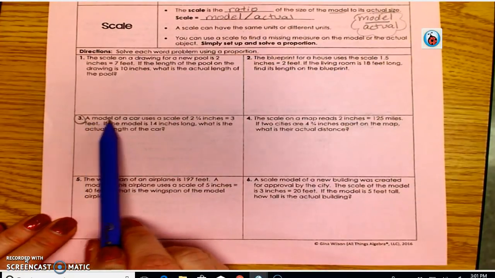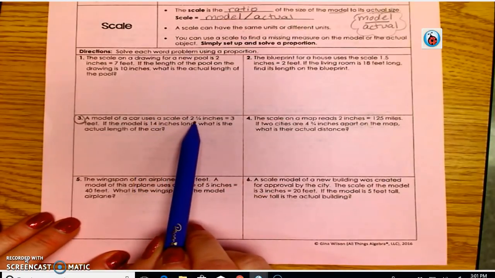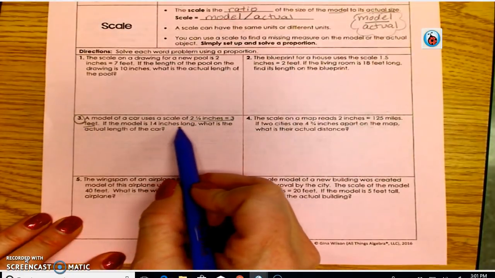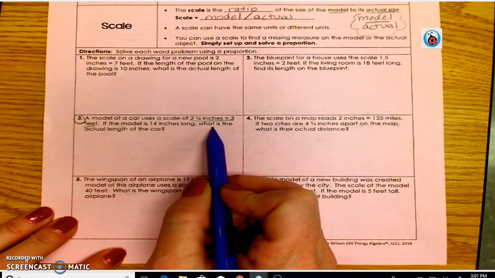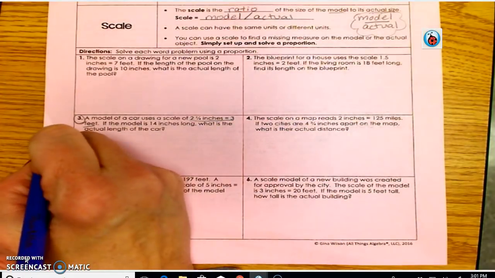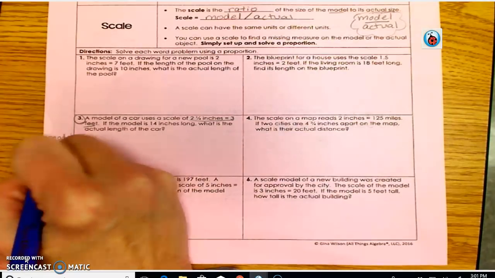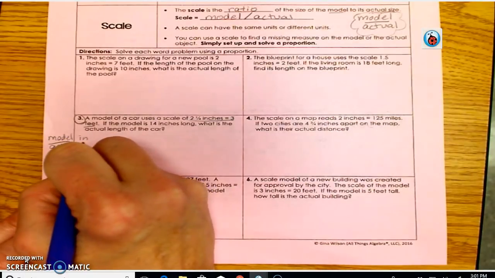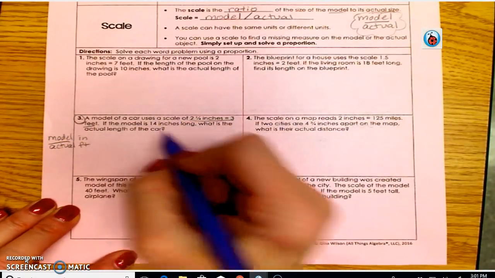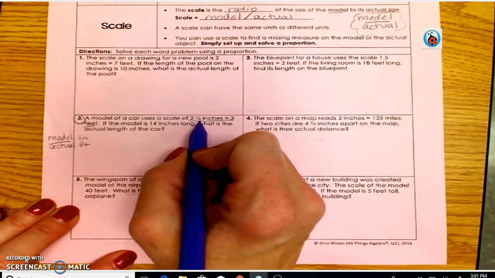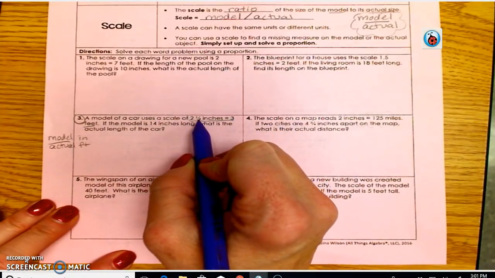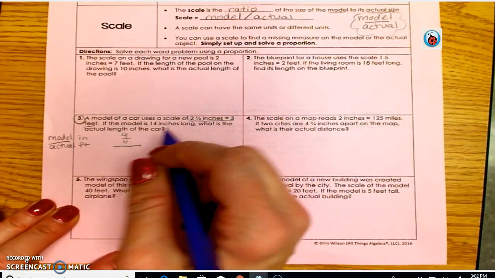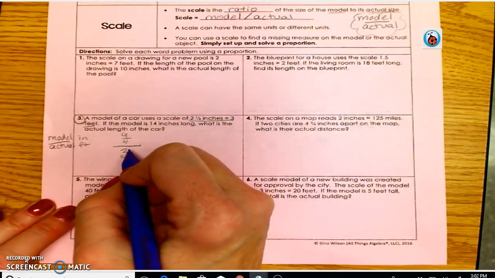The first, a model of a car uses a scale of 2 1/4 inches equals 3 feet. If the model is 14 inches long, what is the actual length of the car? So again, we're looking at model to actual, and as you can see up here, in this case inches over feet. So we have 2 1/4 inches, which when I change that to an improper fraction, 4 times 2 is 8 plus 1 is 9. So I have 9/4 inches to 3 feet.